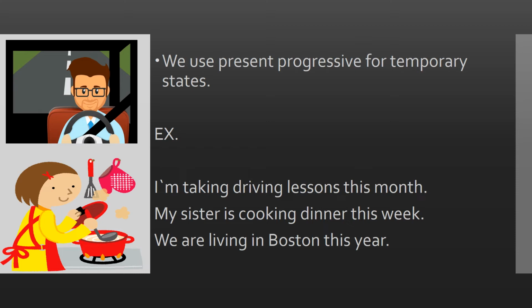I am taking driving lessons this month. Why is this sentence for a temporary state? Because I am not going to be taking driving lessons 2, 3, 4 years, only 1 month. That is a temporary state. Second example, my sister is cooking dinner this week.